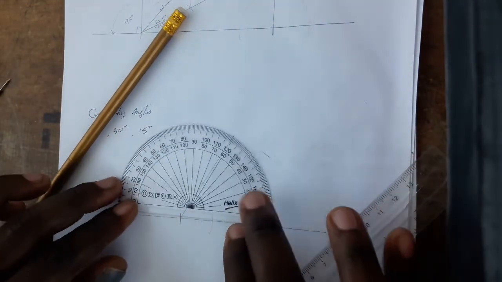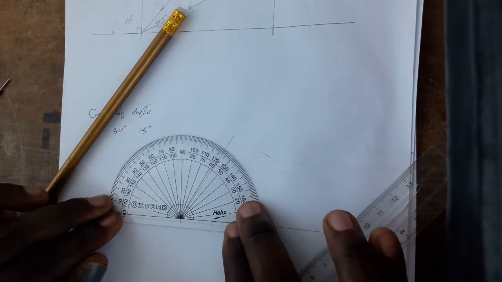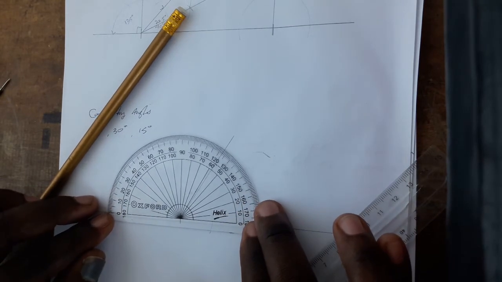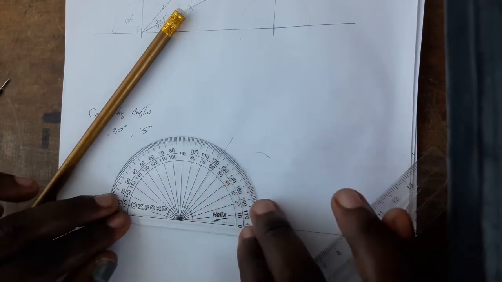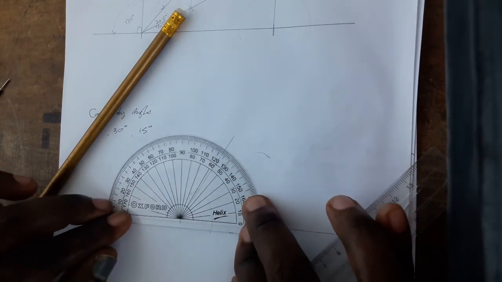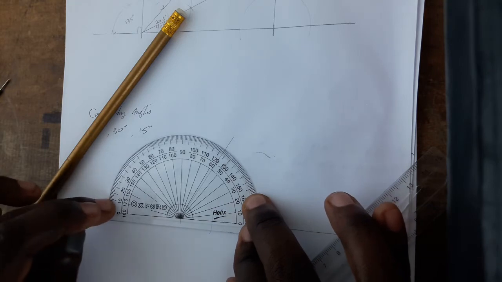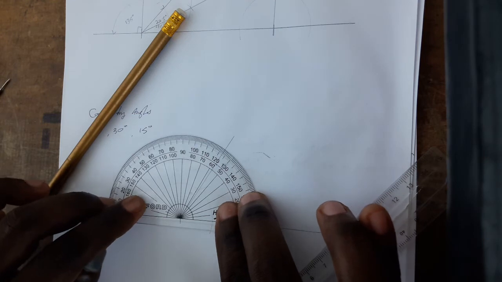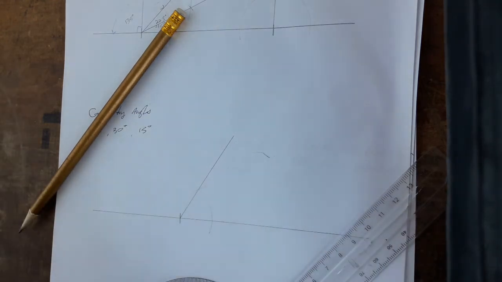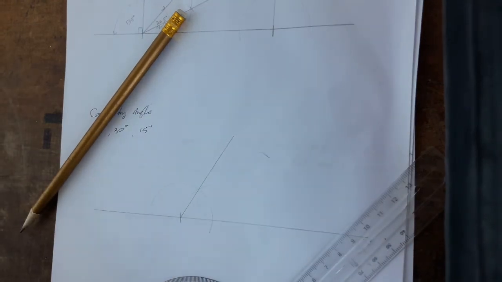We can measure that to make sure that is so. So let's measure. Line on line, point on point. So I'm having some problems here. Mine is not 60. Mine is 63. Now that's inaccurate. That's very inaccurate. And you can't have that in the examination room.